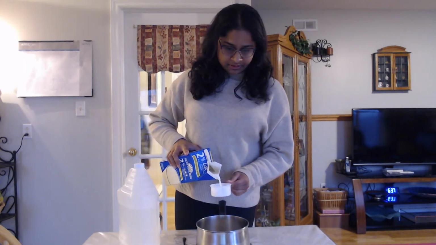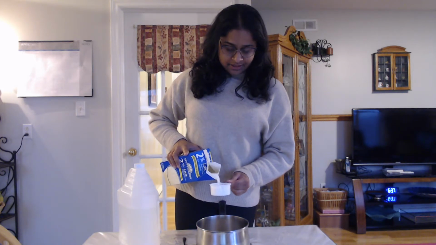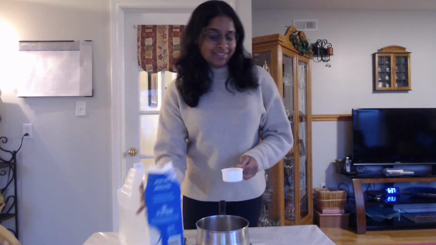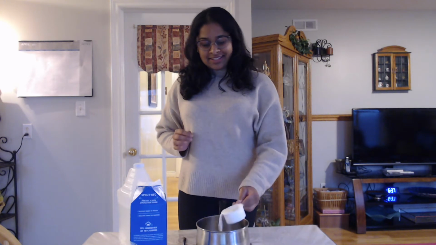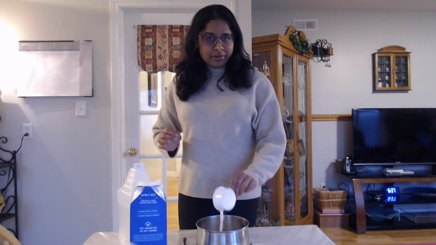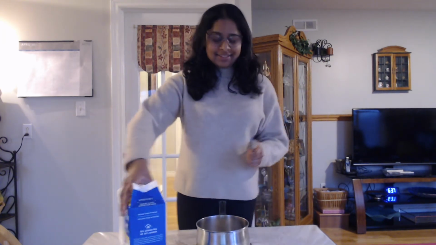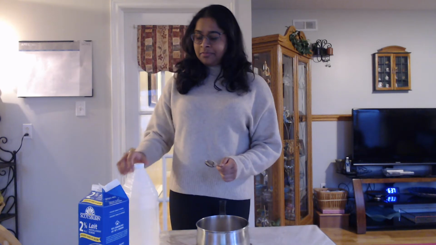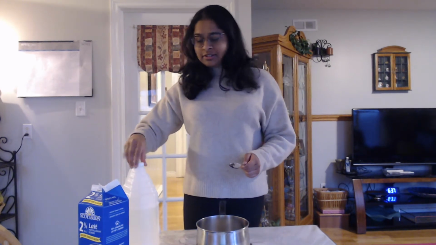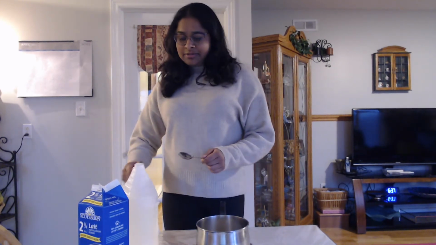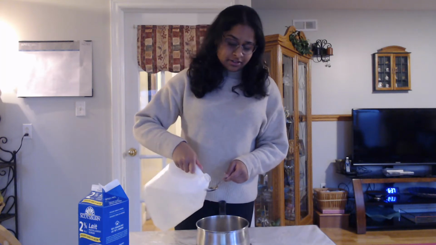So milk is typically used by mammals to feed their young, so it makes sense that there are a lot of complex proteins found in milk. And proteins are typically a string of amino acids, and in their primary structure, it's just like a string of beads. However, in order for them to be functional, they have to fold up.